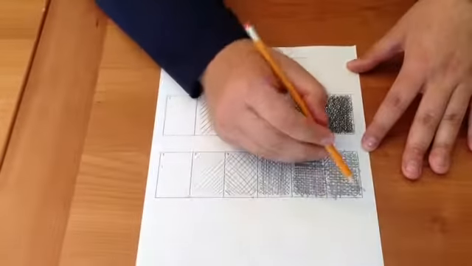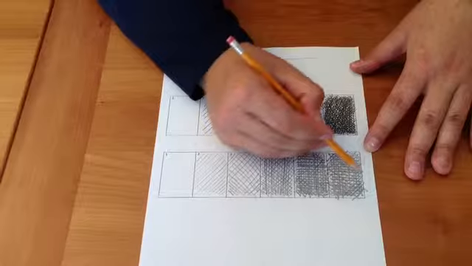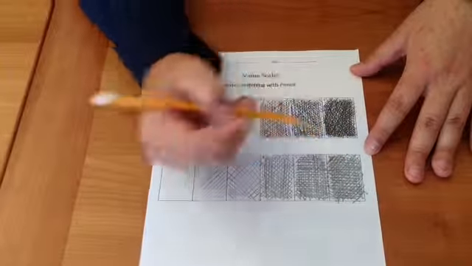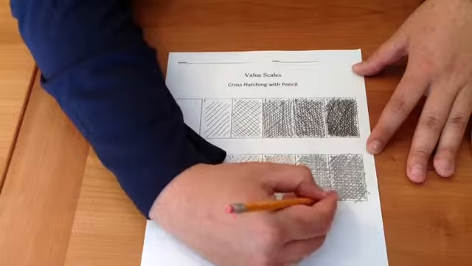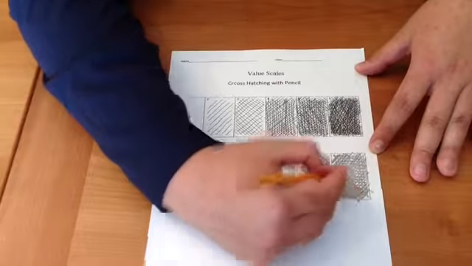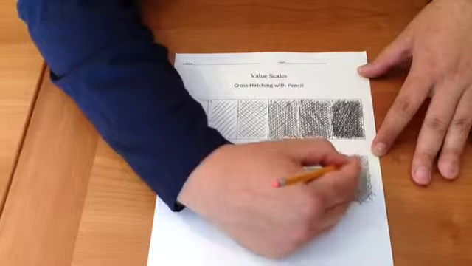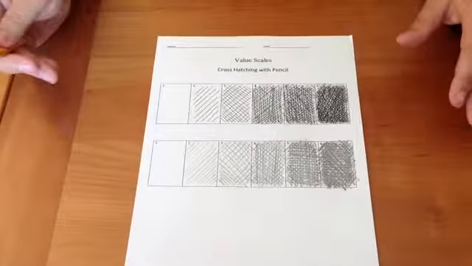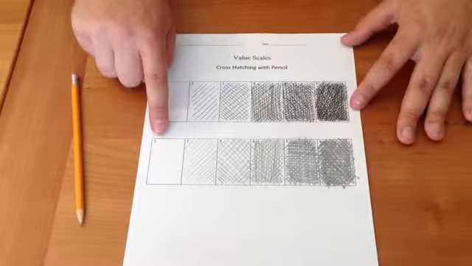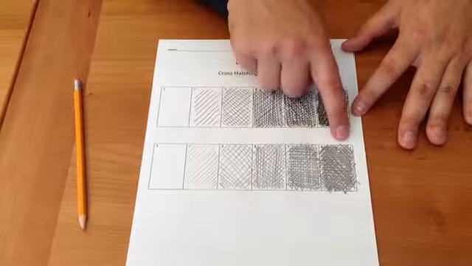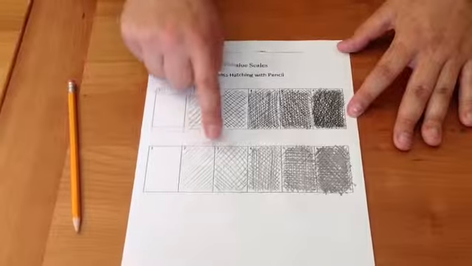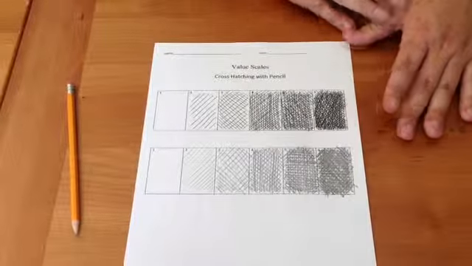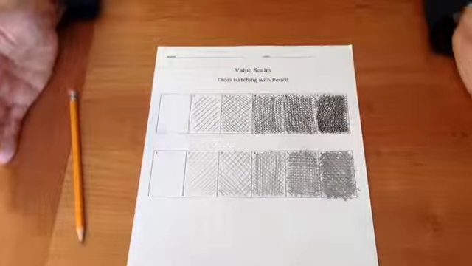I'll go from the bottom and make diagonal lines going up. I'll go from the other corner, make diagonal lines going up, and try and make that box as dark as I can. After I'm done, I can see that it goes from white to black. And we use cross-hatching, lines that cross over top of each other, to get there. We are now done with this worksheet.